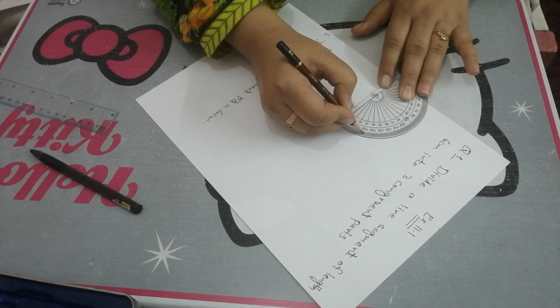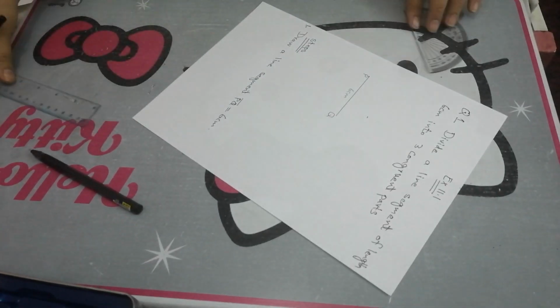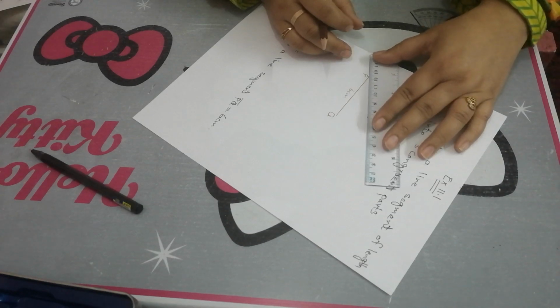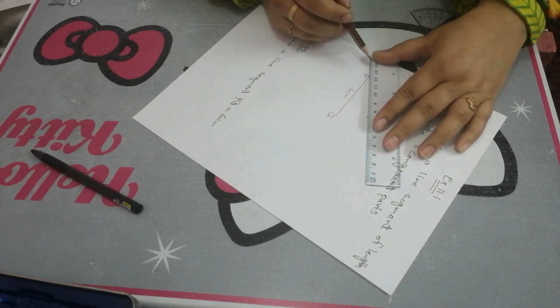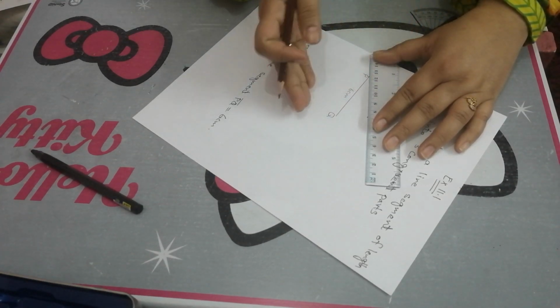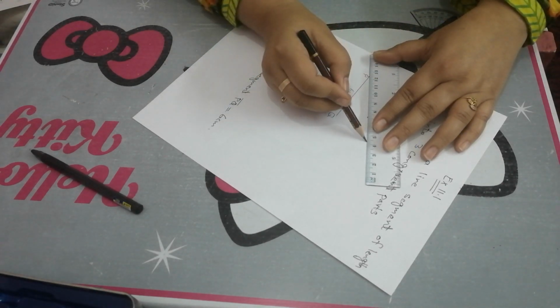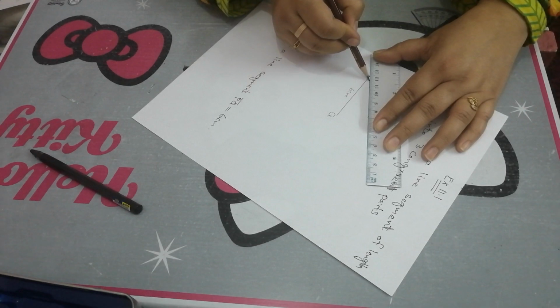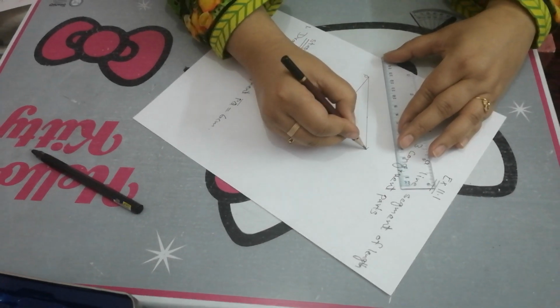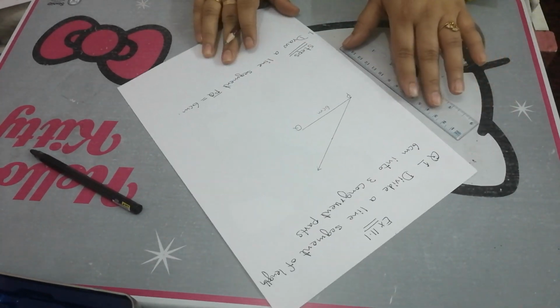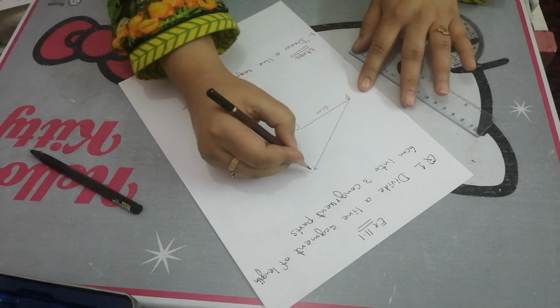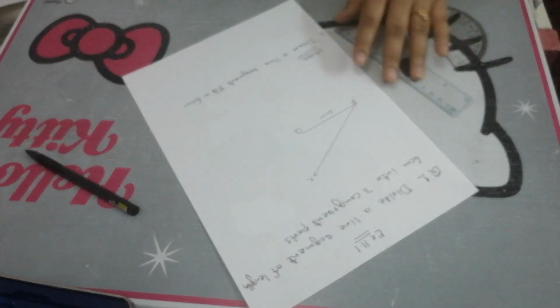This is 30 degrees, so I'm going to draw 30 degrees at point P. Any acute angle you can take, you can take 40 on both sides, but it should be the same on both sides. You have to draw a ray and give it a name. This is P, so I'm going to name it X.